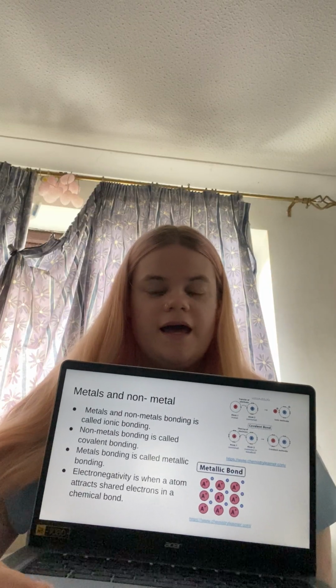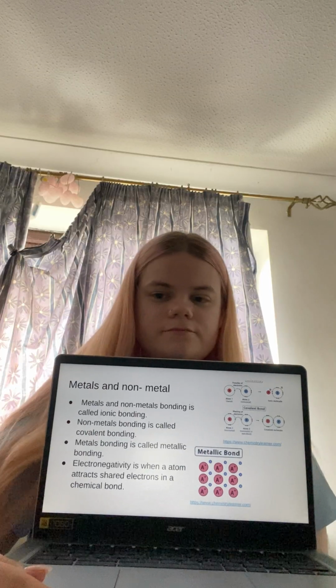Non-metal bonding is called covalent bonding. Non-metal atoms do this. Electrons are shared between the atoms and they achieve a stable electron configuration. This creates a strong bond between them. An example of this is H2O.